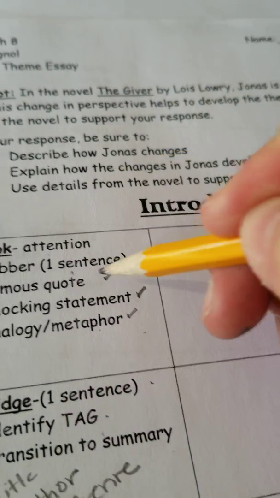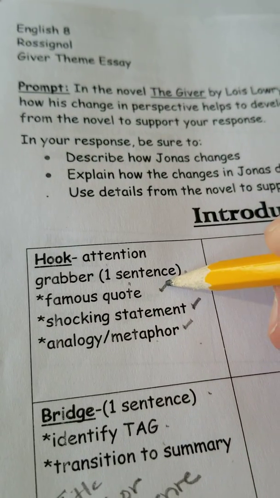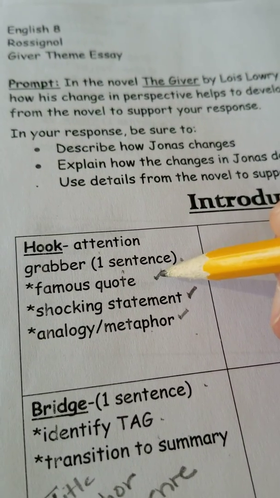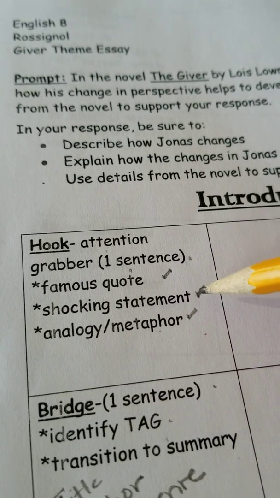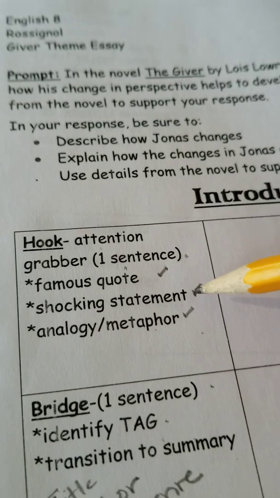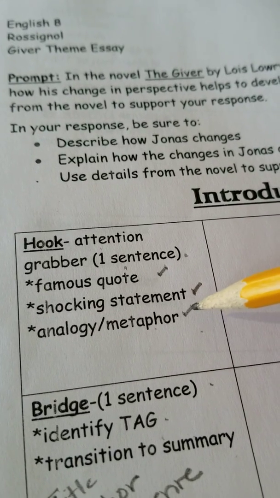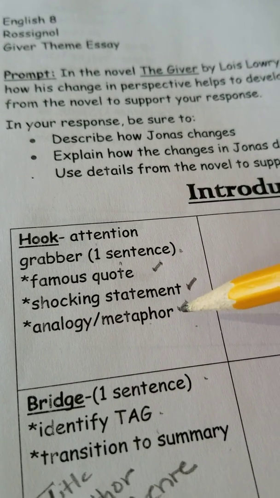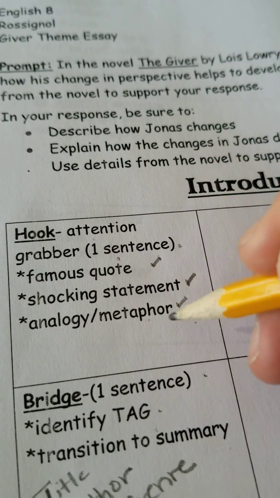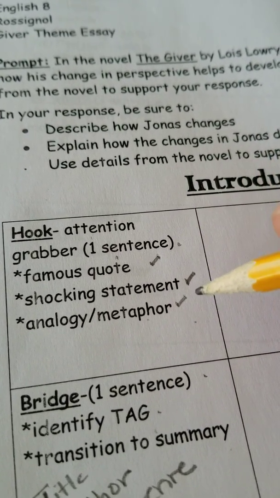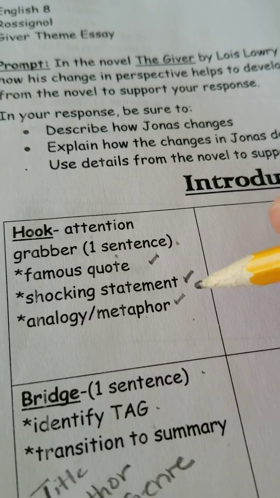So we can do this in a number of ways. We could come up with a quote, go online and find a quote that fits our essay. We can come up with some kind of shocking statement that makes them want to read more. We can do an analogy, a metaphor, some kind of comparison, right? Between what we're going to be talking about and something maybe outside of the novel, okay?